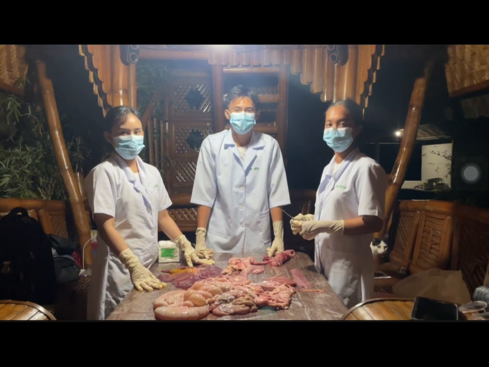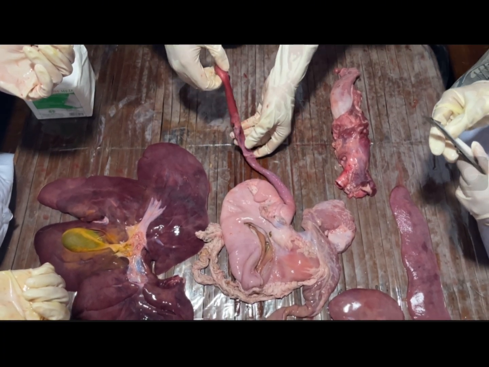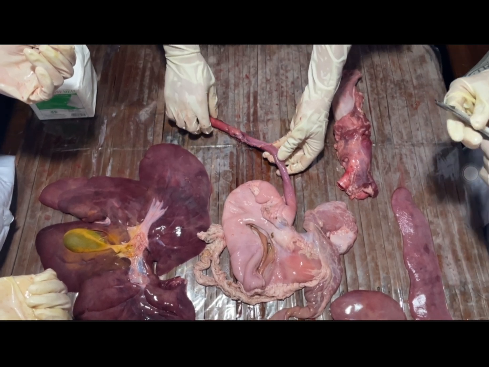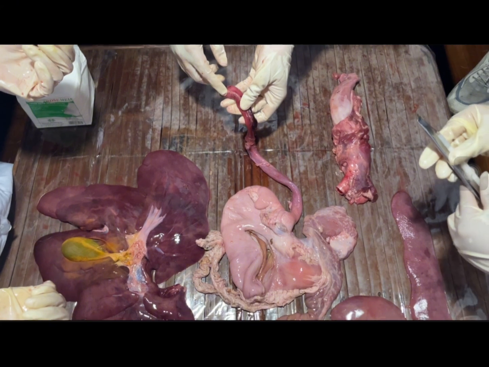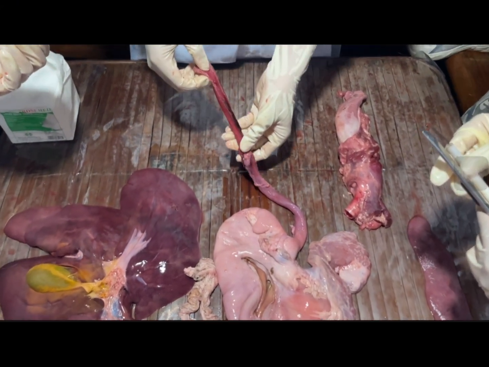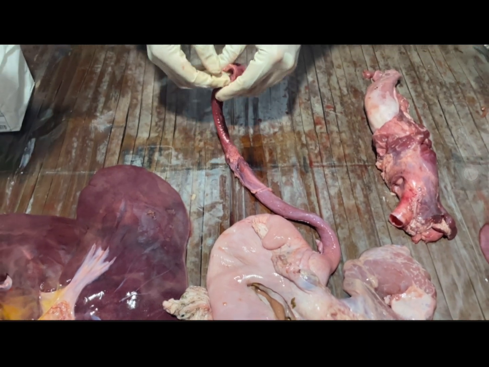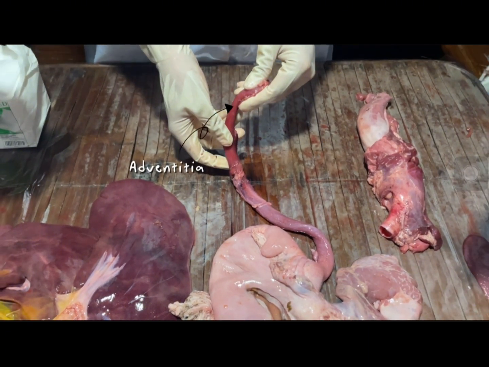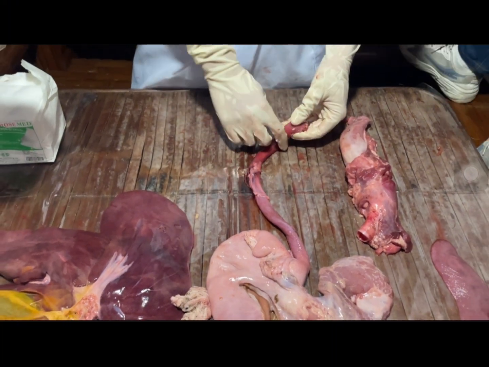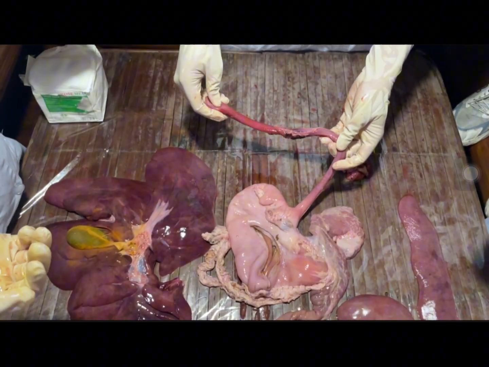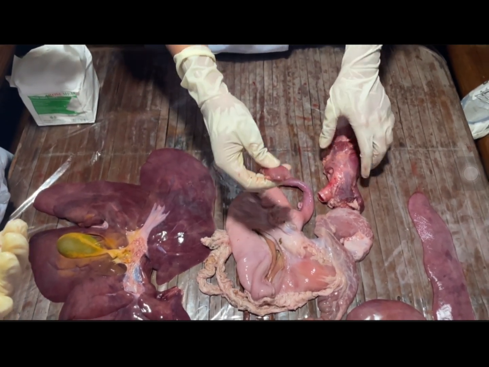Now we'll begin with the esophagus. First, let's observe the outer structure of the esophagus. Notice its long cylindrical shape and its slightly elastic texture, allowing it to accommodate food of varying sizes. Here we can observe the outer layer called the adventitia, which anchors the esophagus to nearby tissues. Notice its elastic, flexible structure which allows it to expand and contract during swallowing.